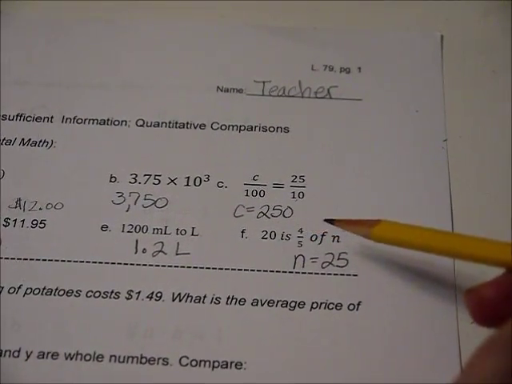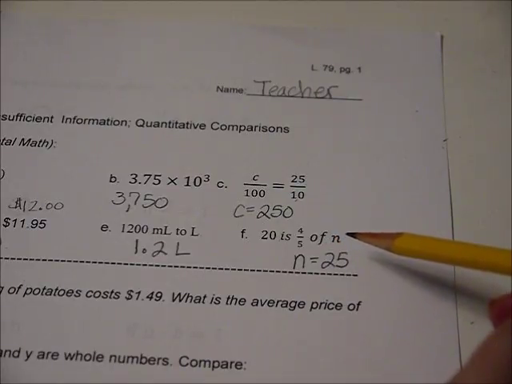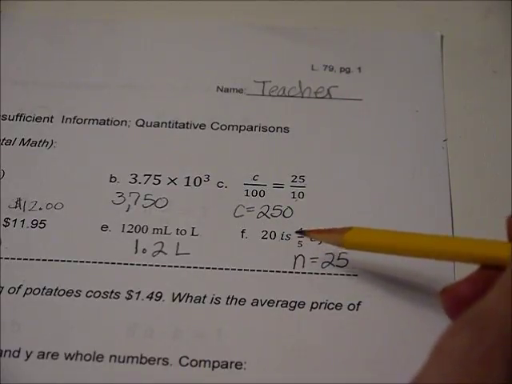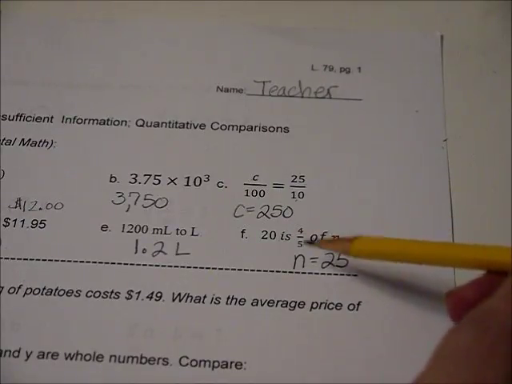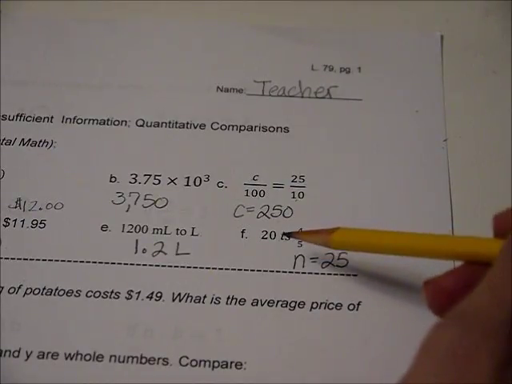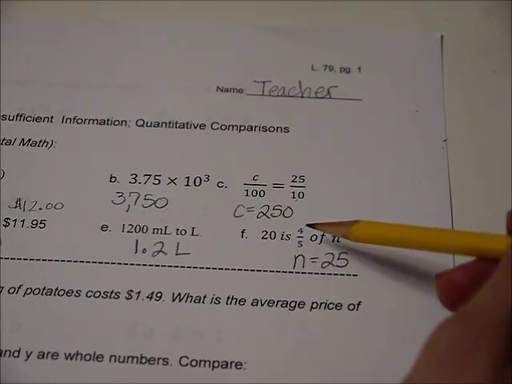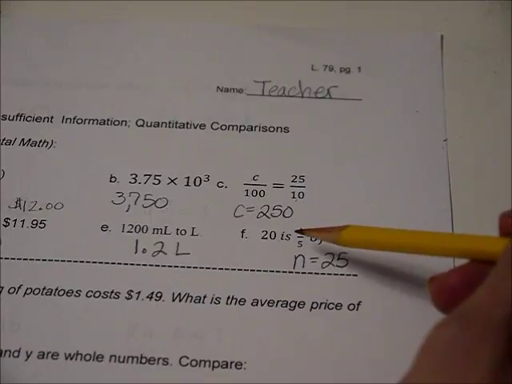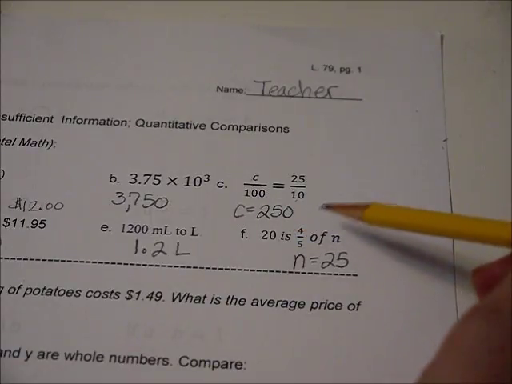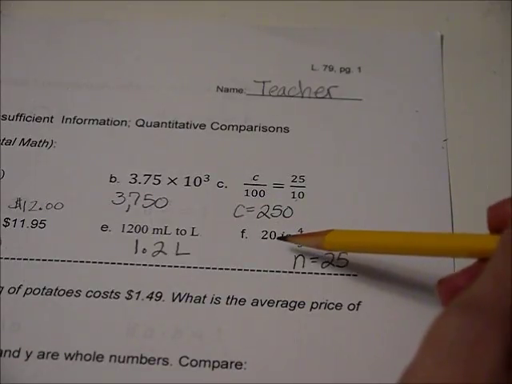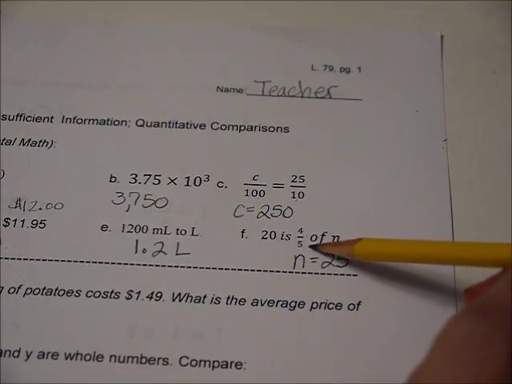Okay, this one, 20 is 4/5 of n. So if we saw this in a chart, 4 of the groups of 5 would make 20. So 4 groups make 20, so 5 times 4 is 20, and you multiply that by the 5.